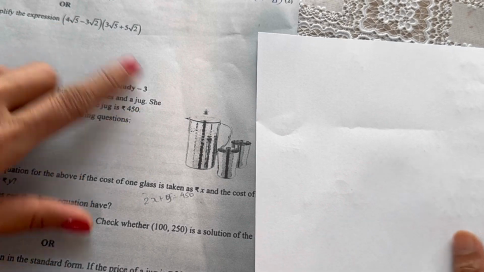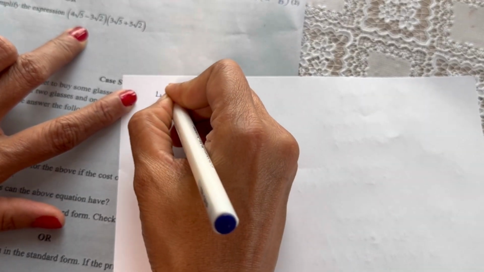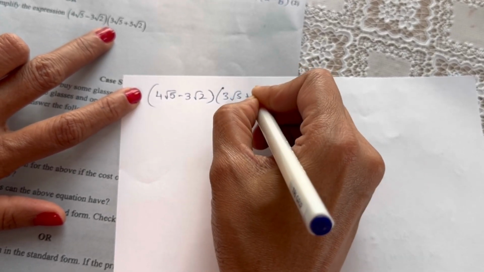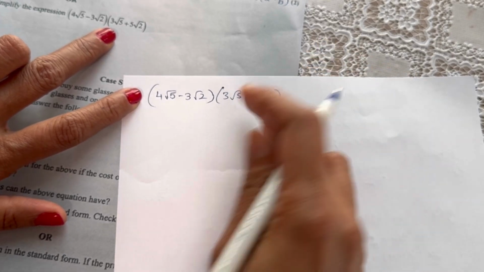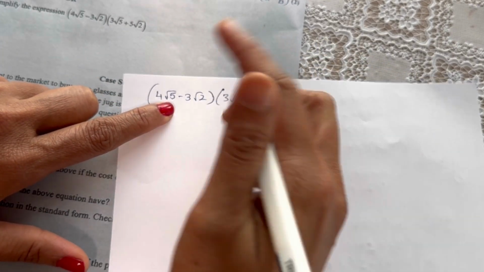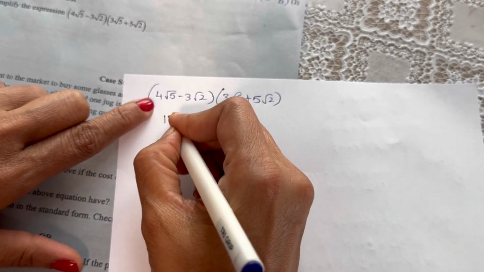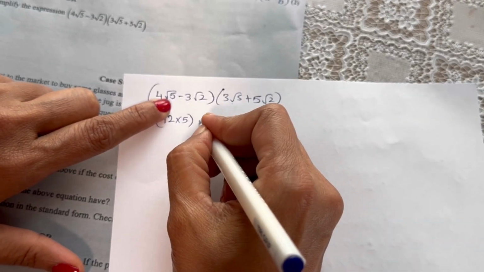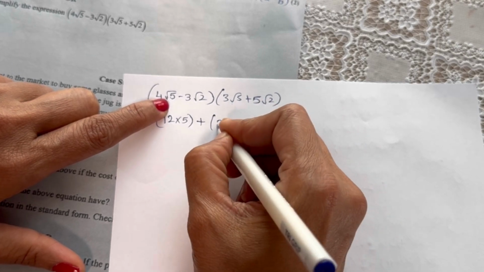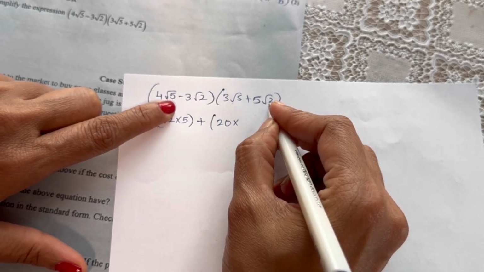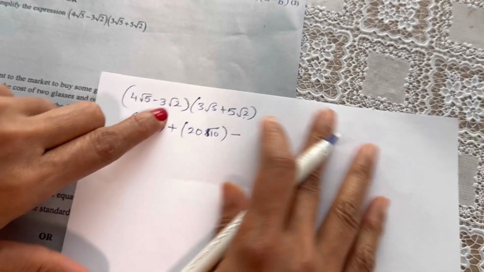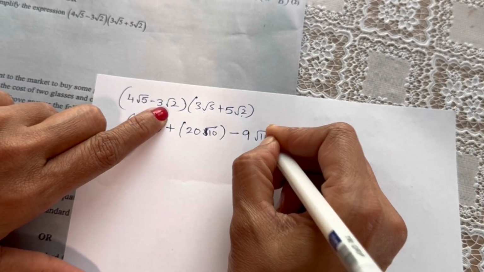Simplify the expression. To simplify this, we have to find the product of these two binomial expressions. So first let's multiply this 4 root 5 and the 3 root 5. So 4 root 5 and 3 root 5, if you multiply, it's 12 into 5. Then this 4 root 5 and this 5, so it is 4 into 5, it's 20 root 5 and root 2 will be root 10. And 3 into 3, it's 9 root 10.